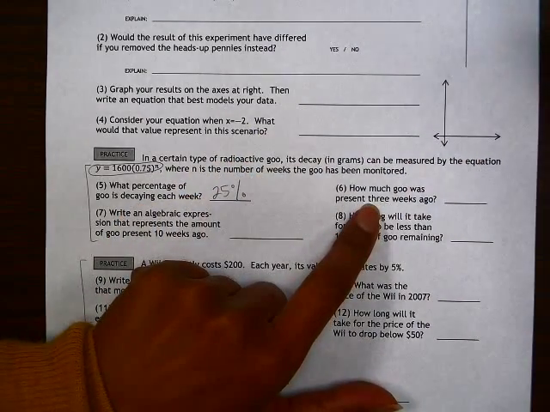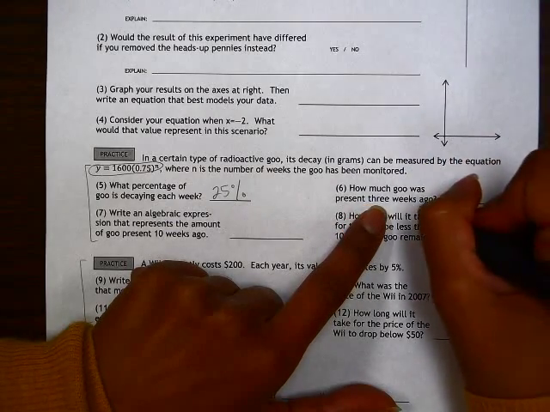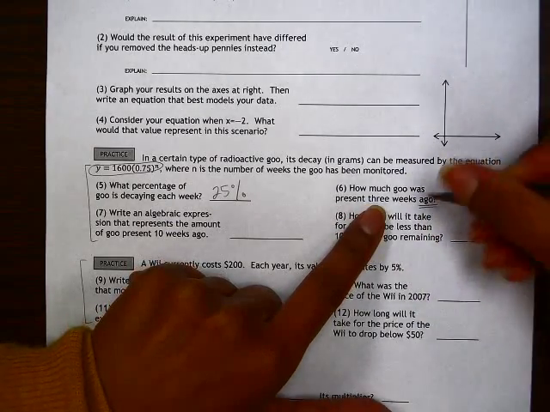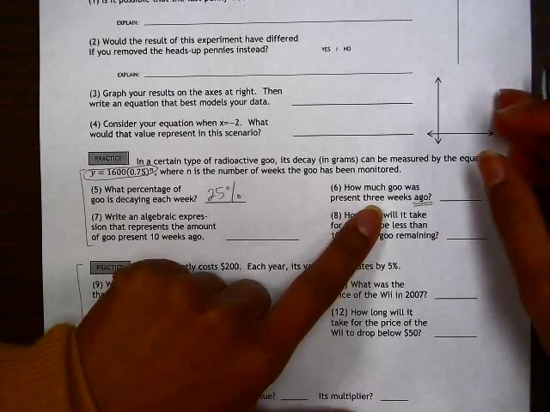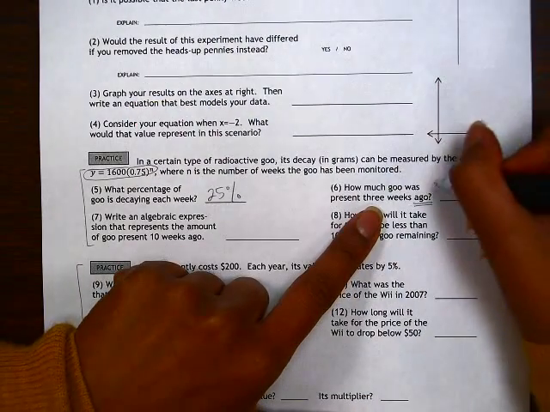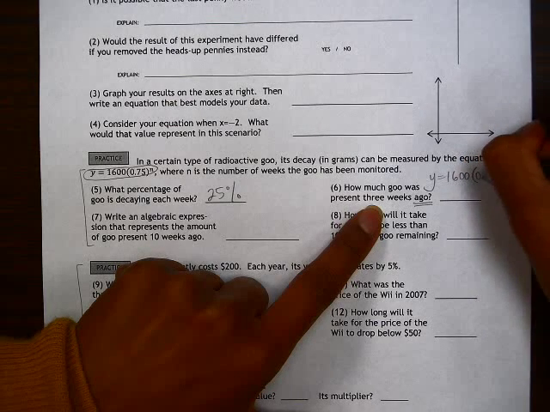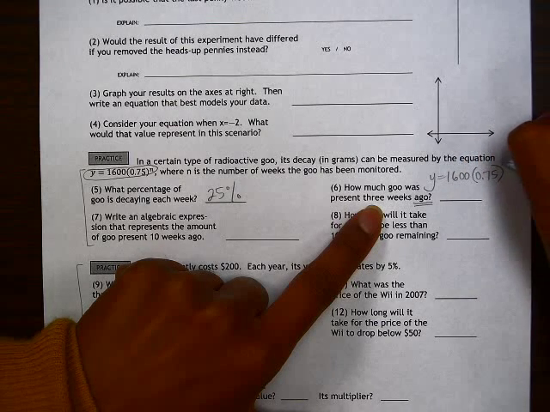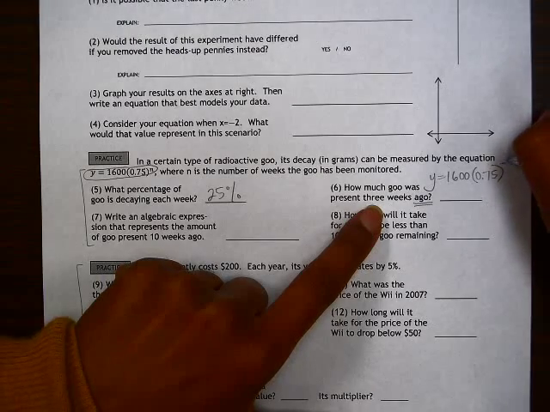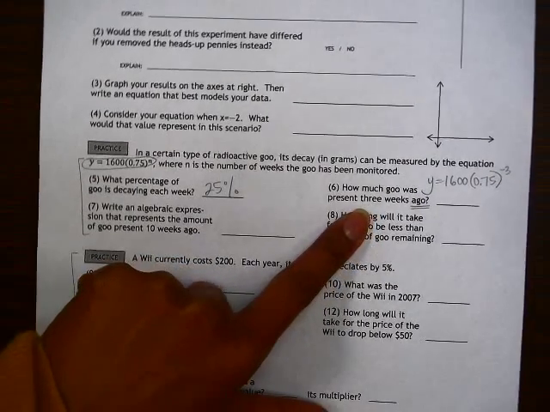In number 6, how much goo was present 3 weeks ago? This is a key word here because this is referring to the past. The current was 1600. If we're trying to figure out the amount that was present 3 weeks in the past, then our exponent for n is actually going to be -3 since it was 3 weeks in the past.